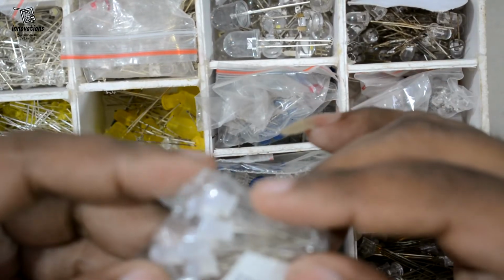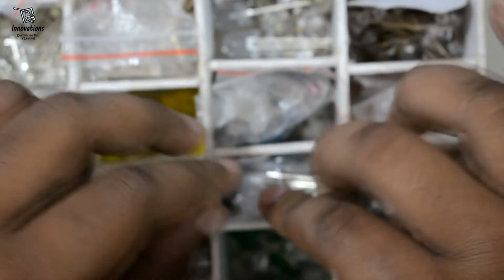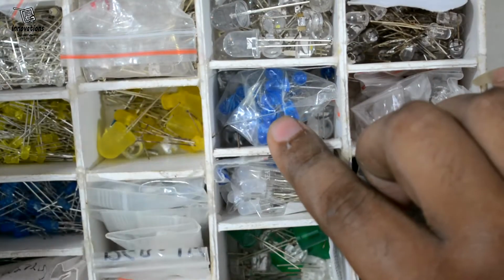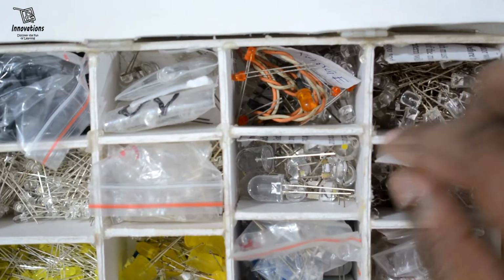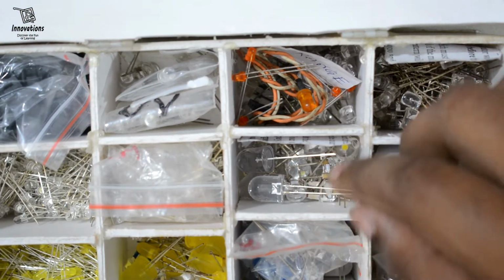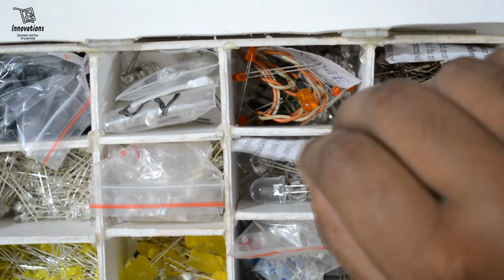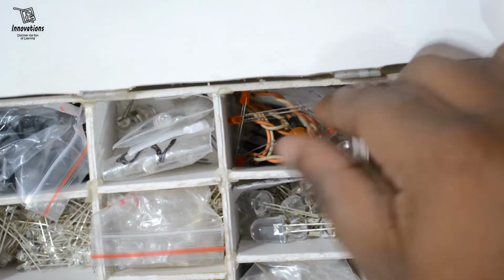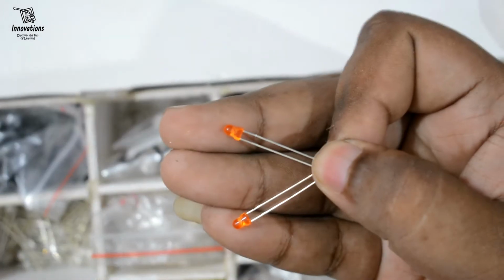Collecting LEDs is a good hobby for me. I collect LEDs from different parts of the world. These are blue 5mm, 10mm and 8mm LEDs. In the next compartment, I have 8mm and 10mm white transparent LEDs. In the next box, I have orange LEDs 3mm, 5mm, 8mm, 10mm, both in opaque and transparent type.